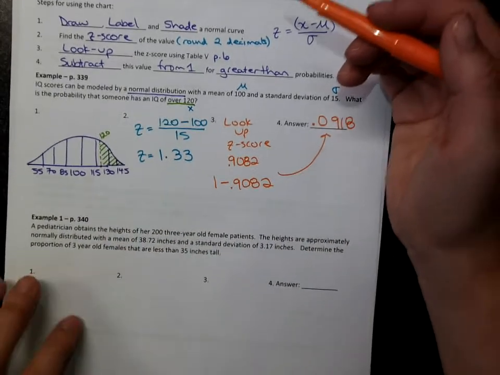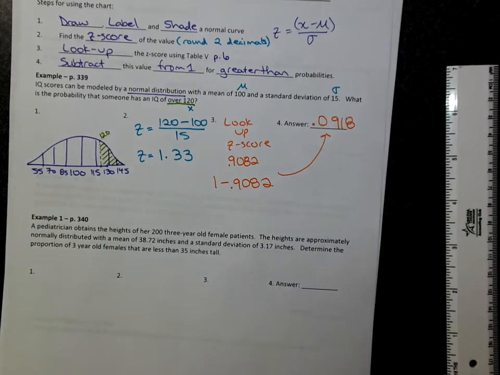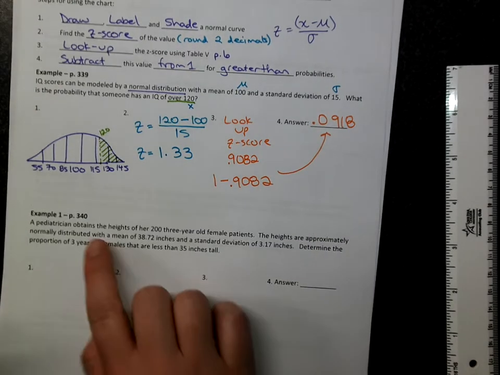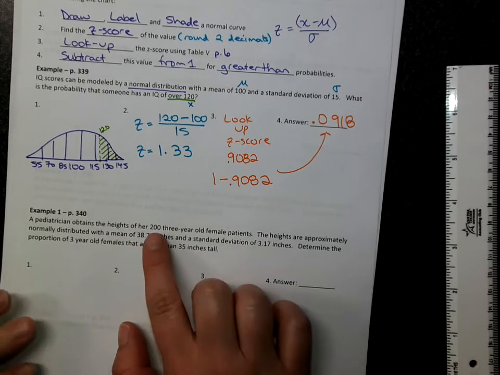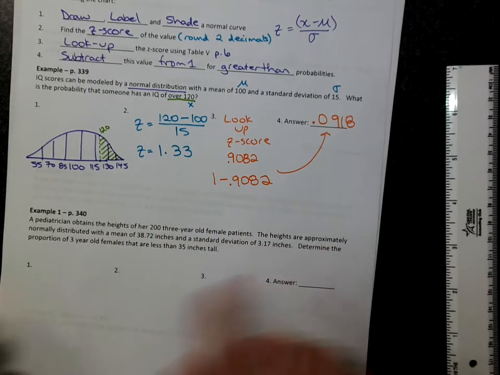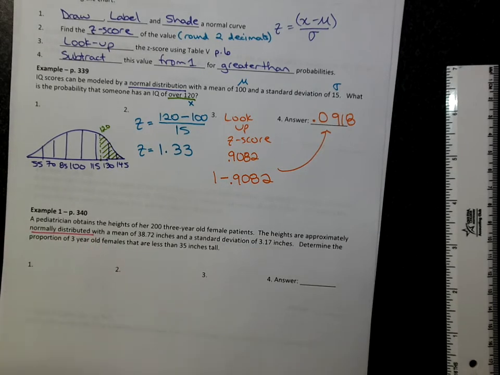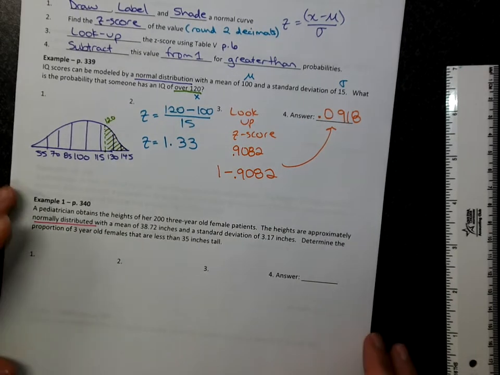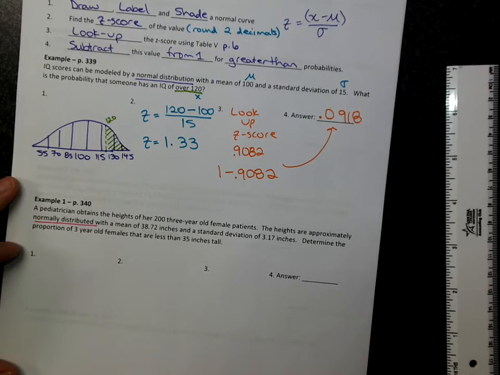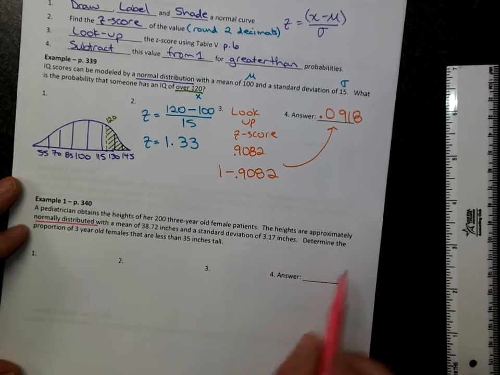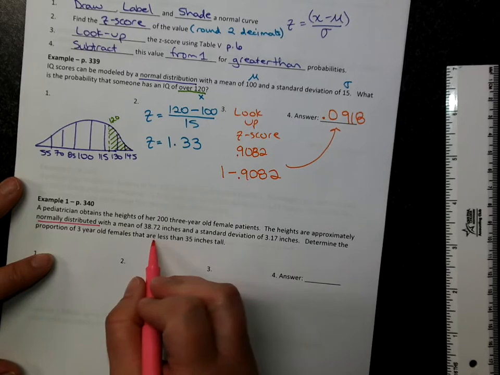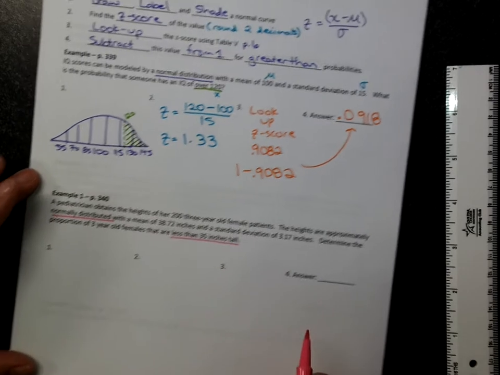All right, let's look at the second example. This is the pediatrician example from before. So she obtains the heights of 200 3-year-old females. The heights are approximately normally distributed with a mean of 38.72 and a standard deviation of 3.17. Same statistics from before. Determine the proportion of 3-year-old females that are less than 35 inches tall.